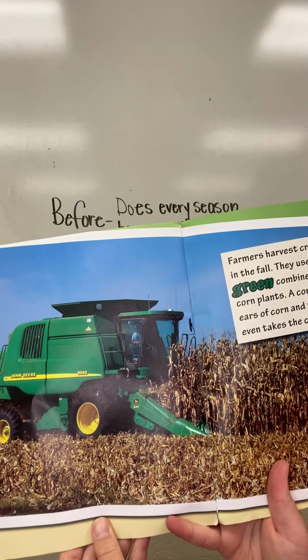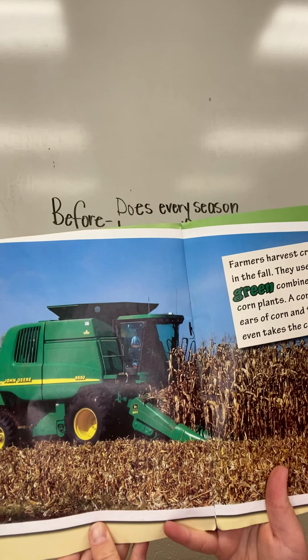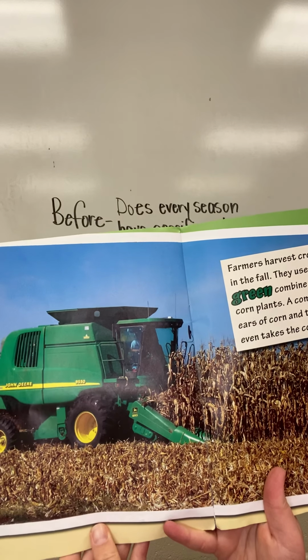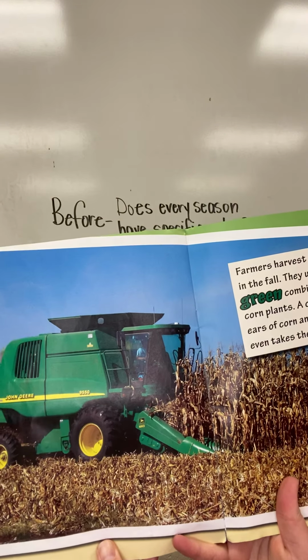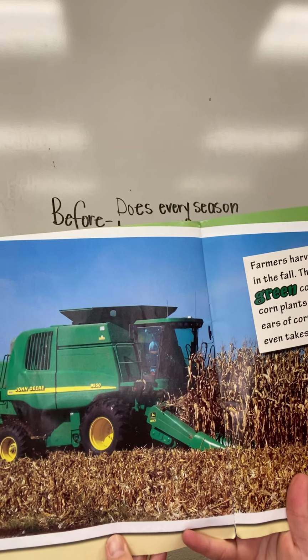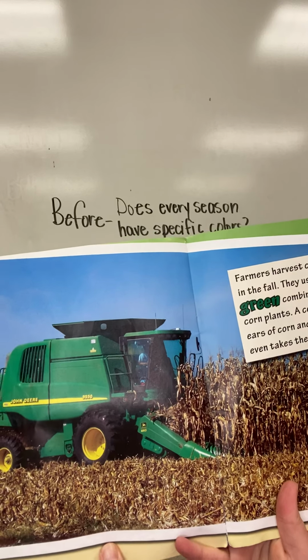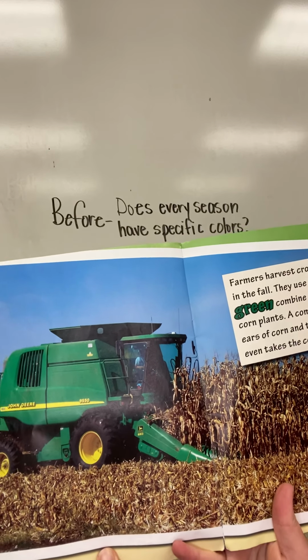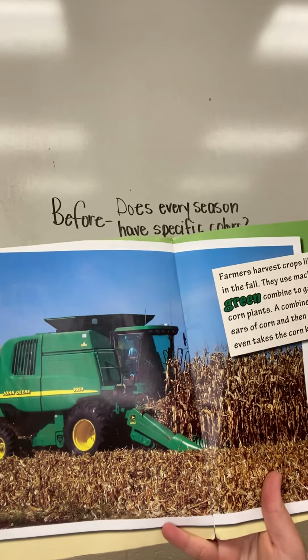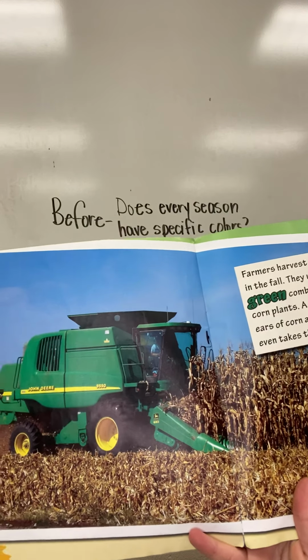Farmers harvest crops like corn and wheat in the fall. They use machines like this dark green combine to gather the golden corn plants. A combine can pick just the ears of corn and then remove the husks. It even takes the corn kernels off of each ear.